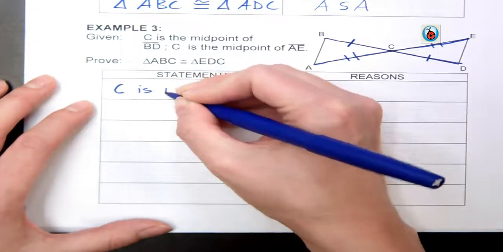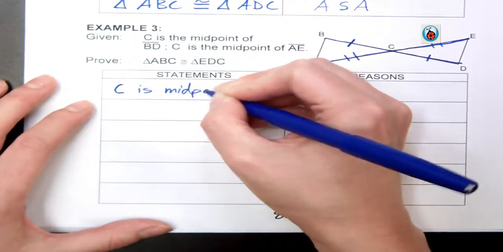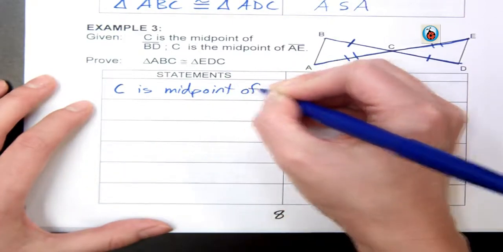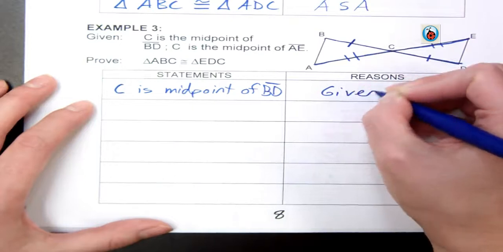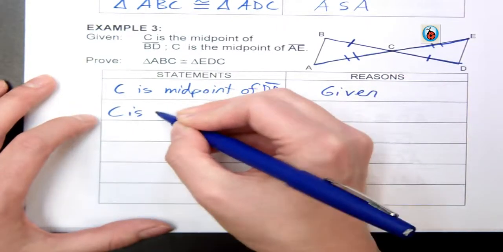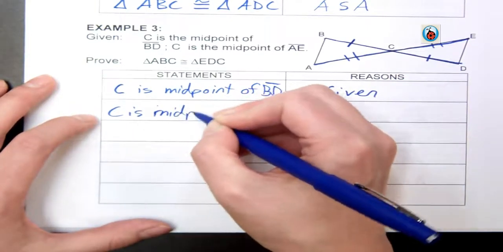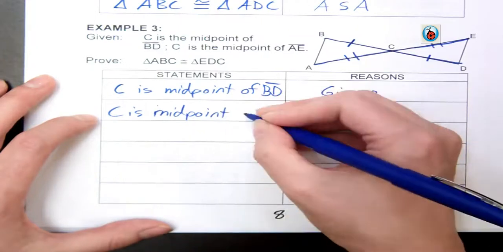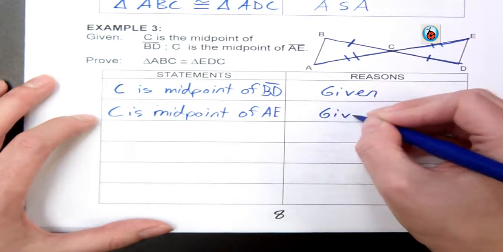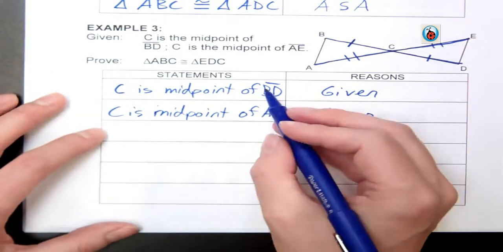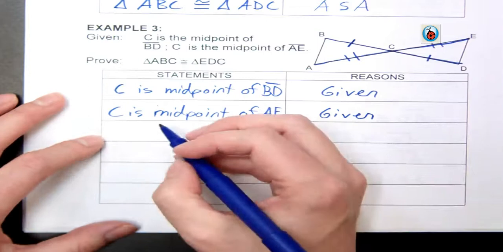So C is midpoint of BD. And then C is midpoint of AE. And then I'm going to go ahead and label my halves.